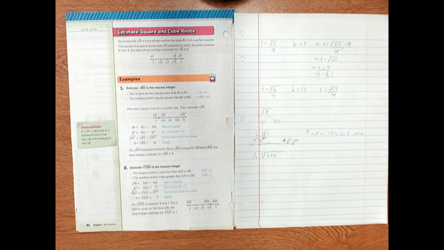7 times 50 is 350. So 7 times 49 is going to be 7 less than that, 343 or so. So 320 is going to be pretty close to 7 to the third power, but it's going to be less because 320 is less than 343, whatever 7 times 7 times 7 is.